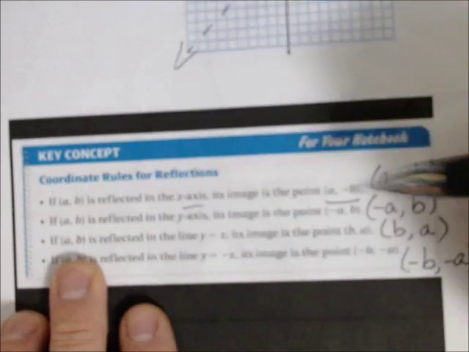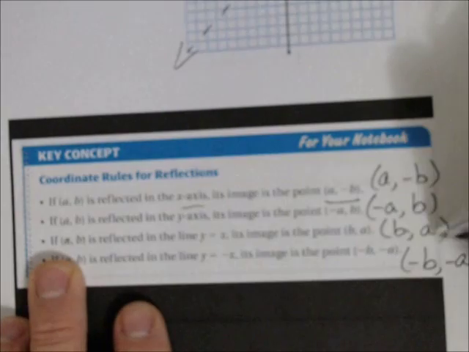So whatever y was before would become x, whatever x was before would become y.